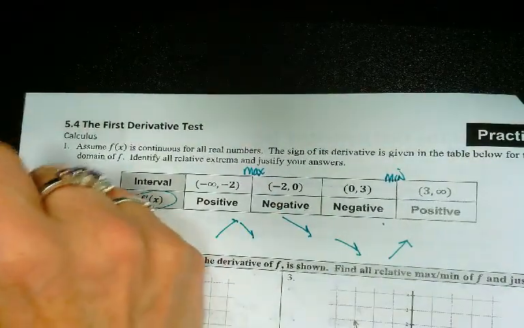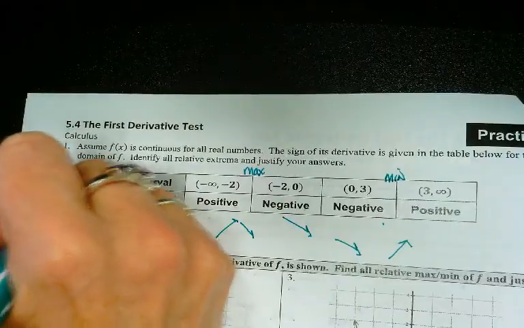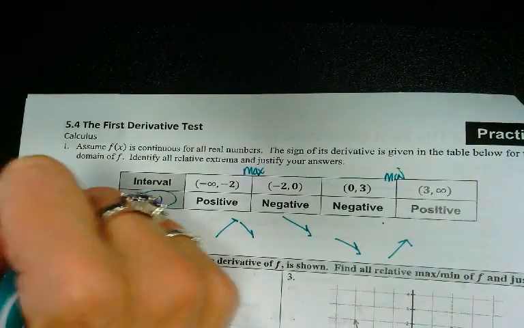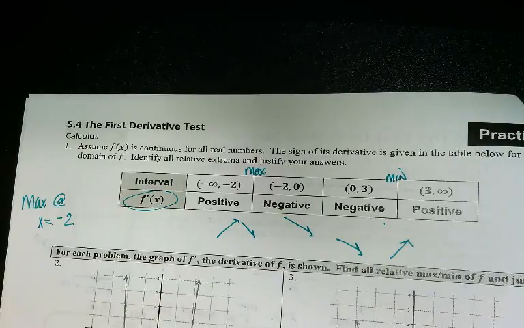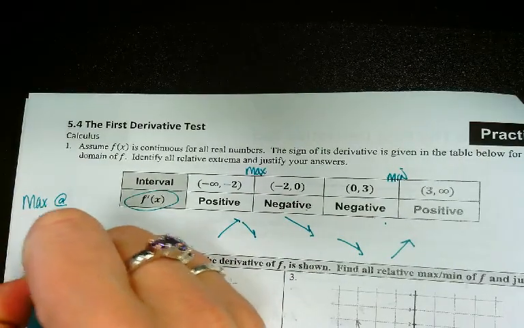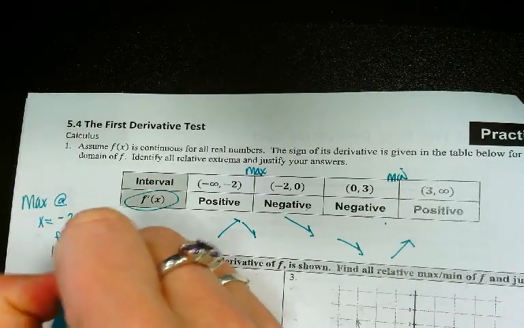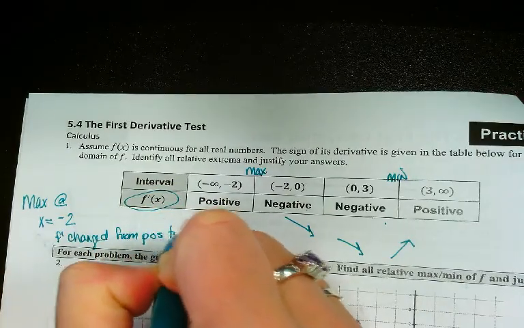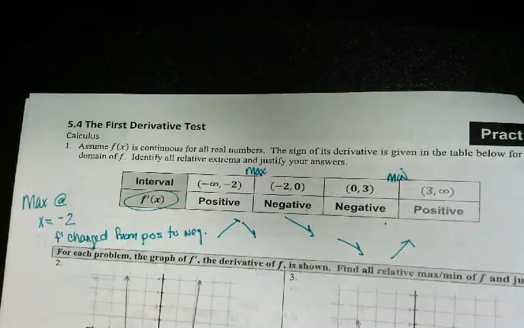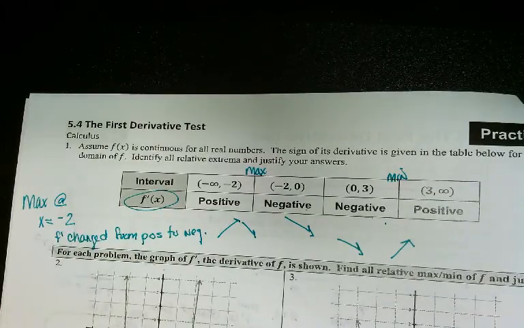So I would say I have a max at x equals -2. And again, that's because f prime changed from positive to negative. Can you state that it's a critical point?